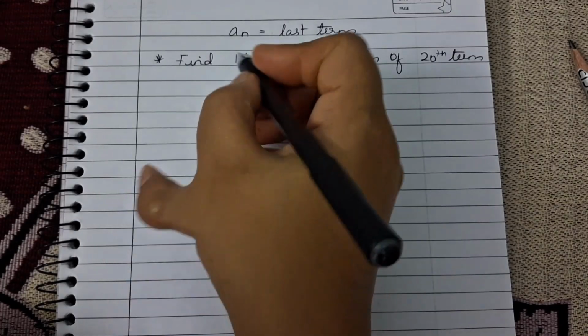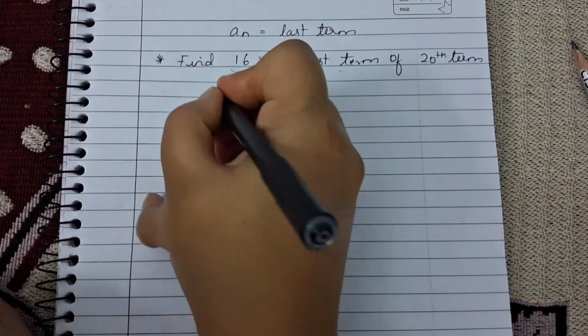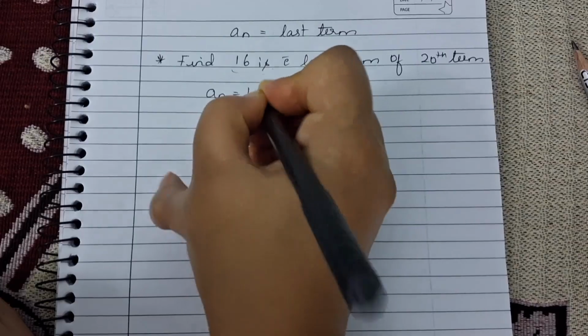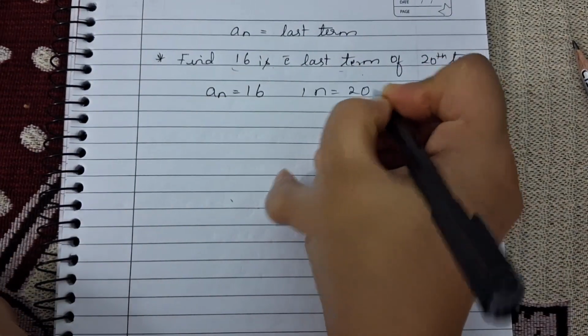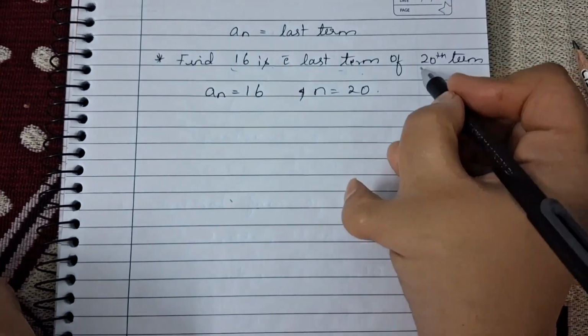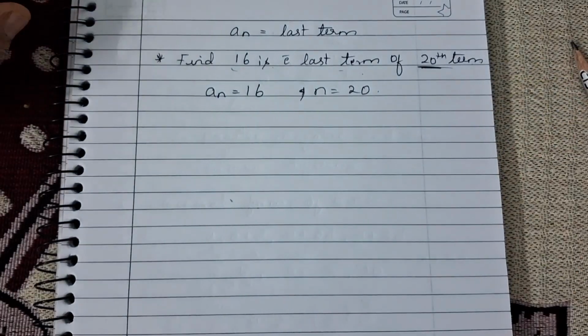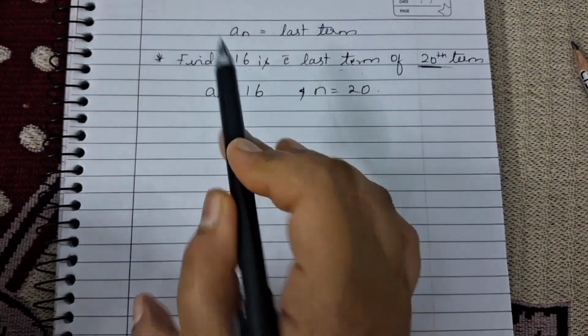Here they mentioned 16, so 16 is the last term. Last term means AN, so AN is 16. And the 28th term means N is equal to 28. As we said, the 28th term gives the N value, and the last term will be AN or L.